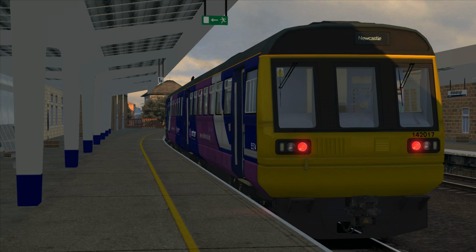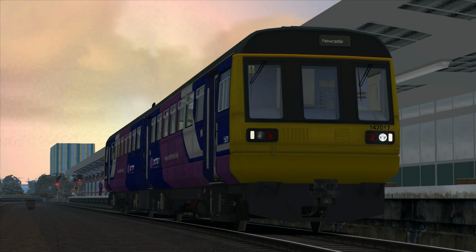The Class 142 Pacer is both loved and hated by rail enthusiasts, probably in equal measure. It's very much the Marmite of trains. My personal opinion is that it's okay, it's certainly not my favourite, but the model in Train Simulator is really nice and it's really good to drive.